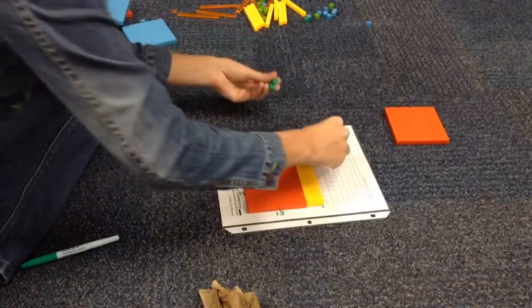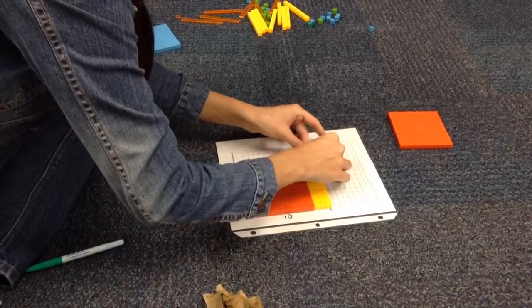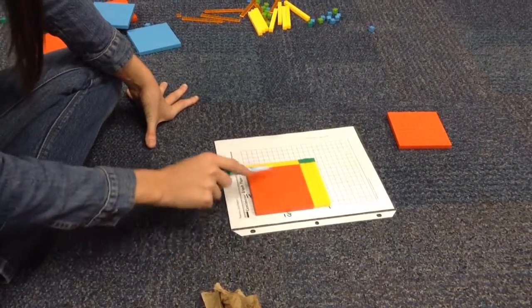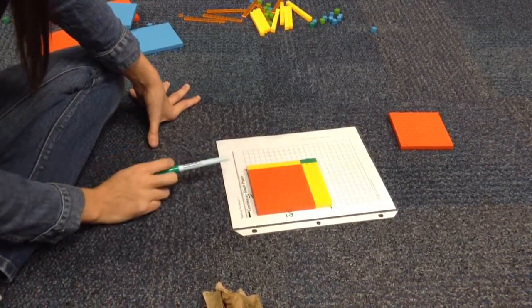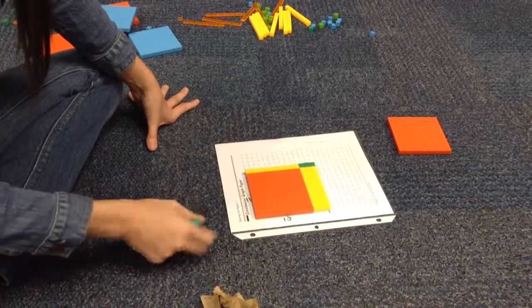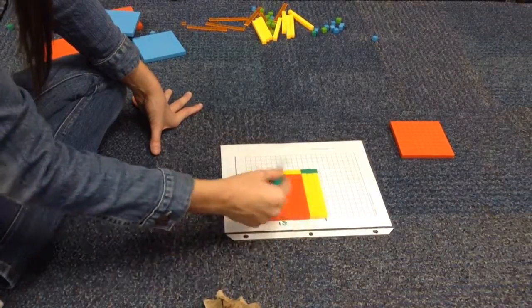And then you're going to need to fill in these top missing pieces. You're going to want it to completely square a rectangle out. So now you know that 11 times 13 is 143. 100, you get that because of the flat. 40 is because there are 3 longs, and then 3 because there are 3 units. So 11 times 13 is going to be 143.